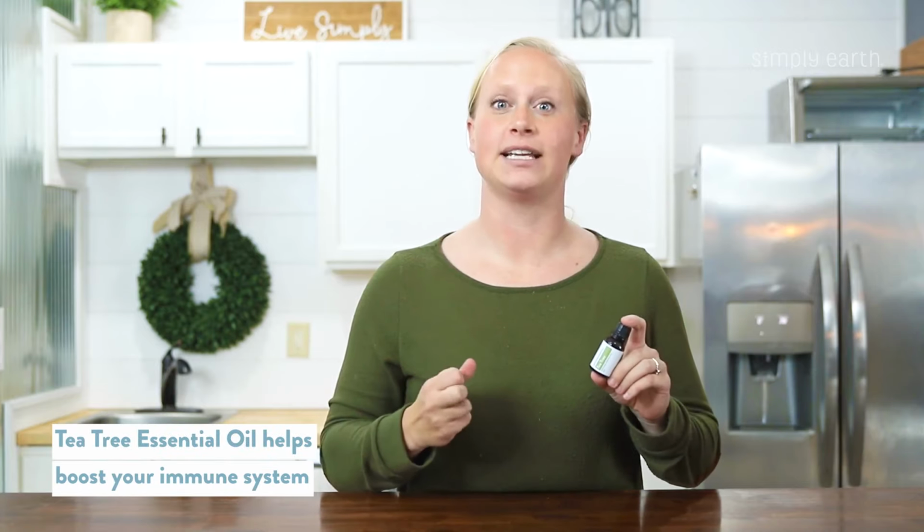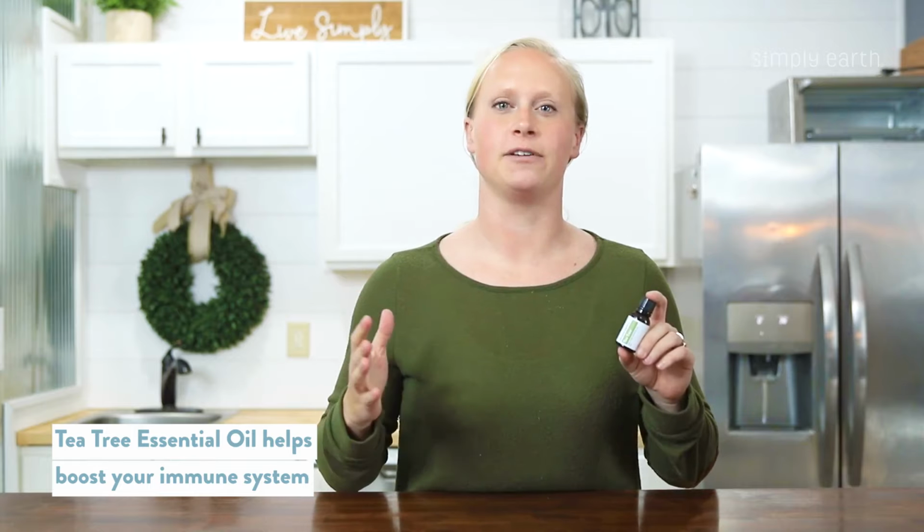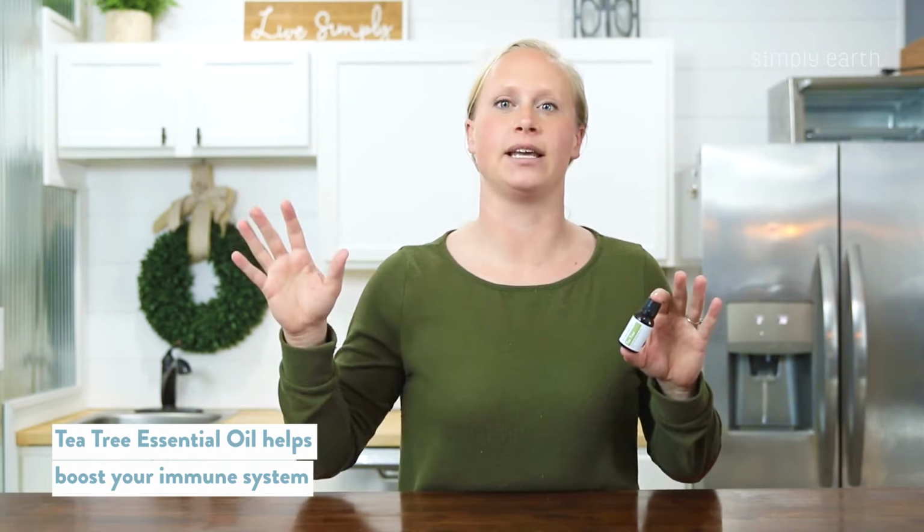The last benefit of tea tree essential oil I'm going to share with you today is that it helps stimulate your immune system. You can put it in the diffuser when you're worried about the spread of sickness. It will kill the microbes in the air, and it will also help boost your immune system.